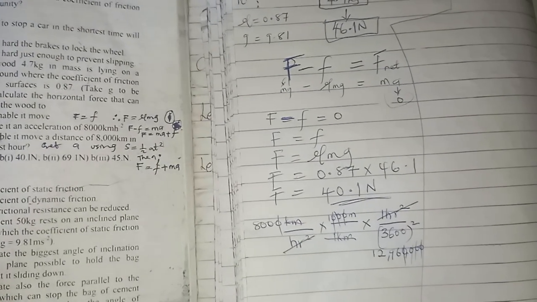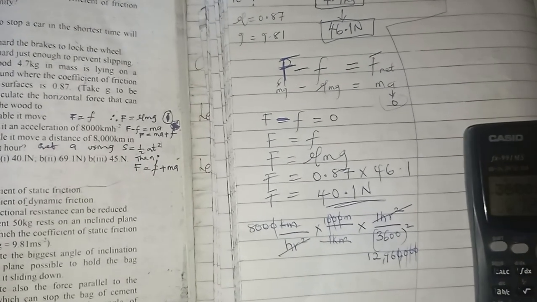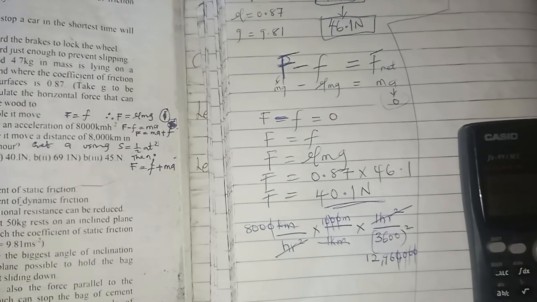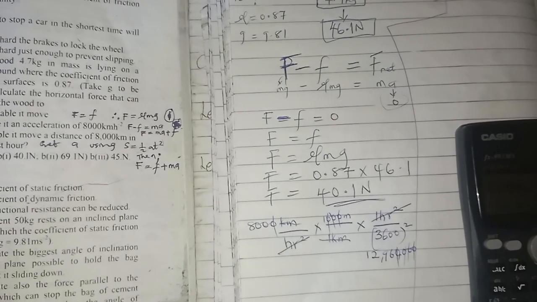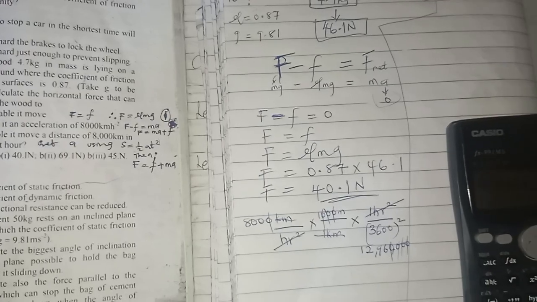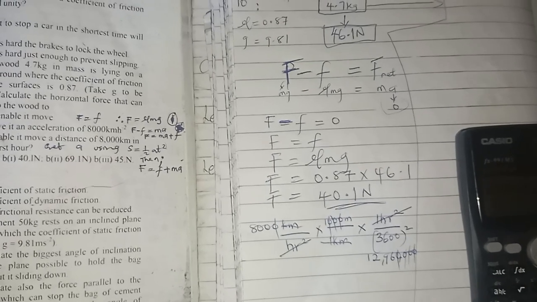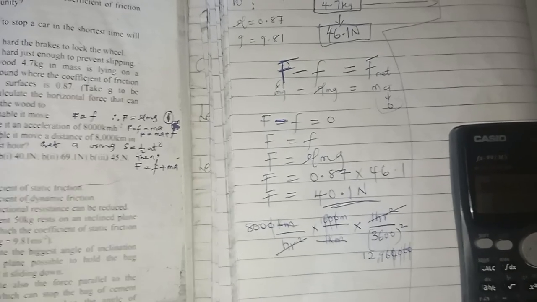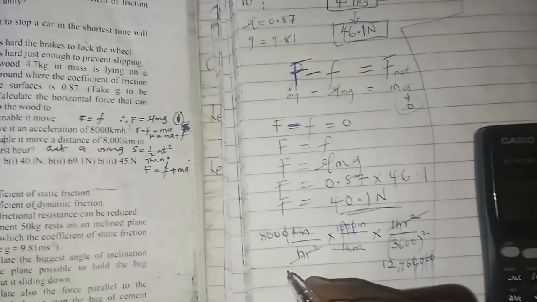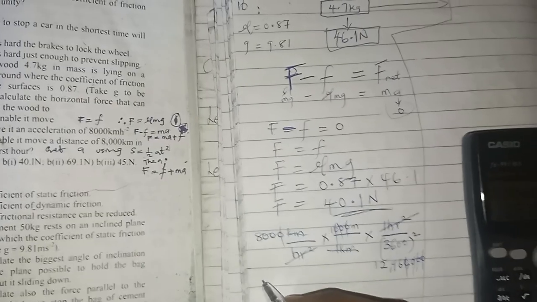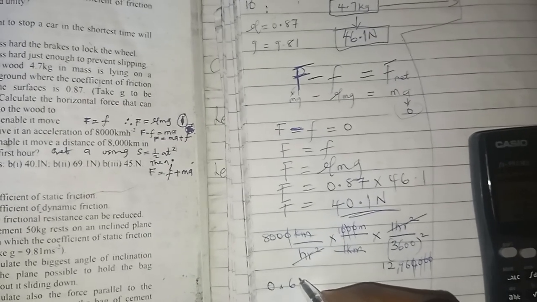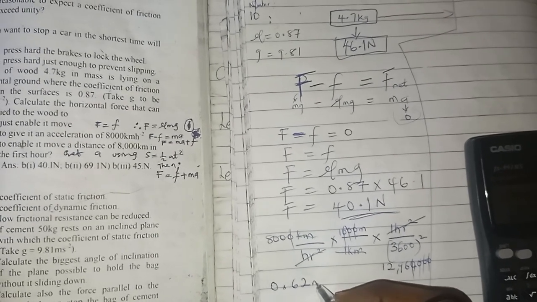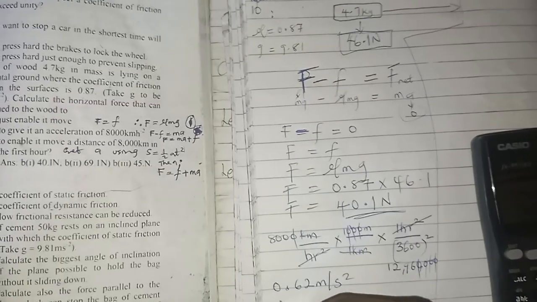So I now have 8,000 divided by 12,960,000 over 1000, so that you get 0.62 meter per second squared as your acceleration. So I've converted. Now we'll go back to the formula.